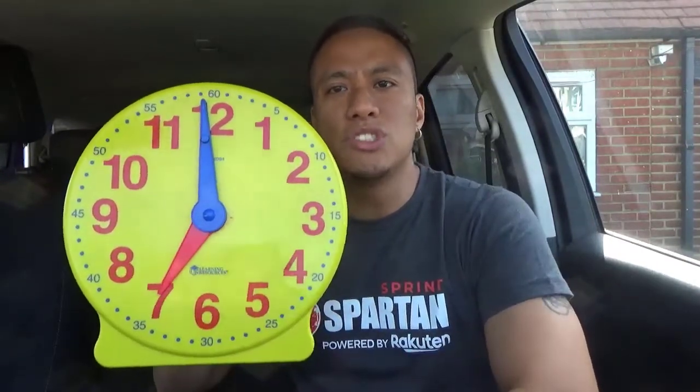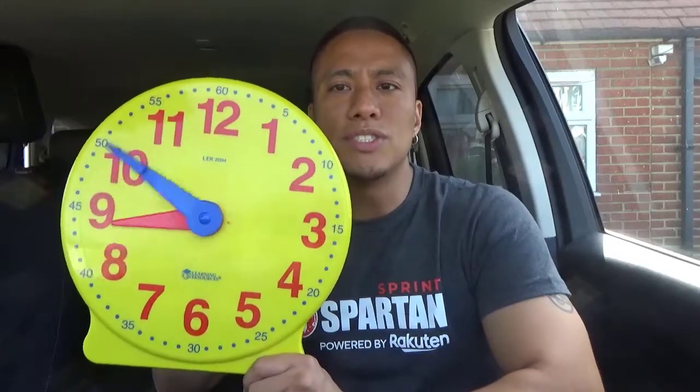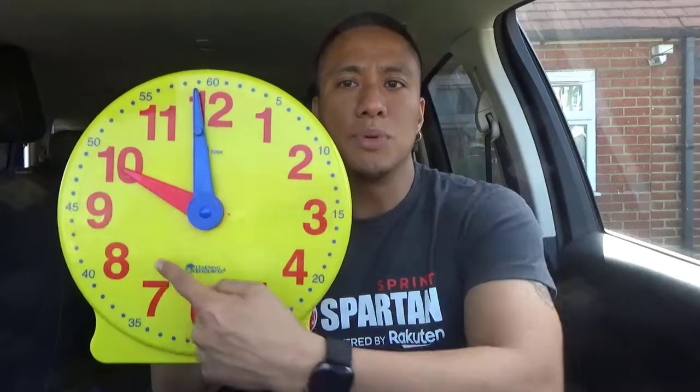You can see two different hands here. You can see a red hand, which is shorter than this blue hand. Okay, long hand is blue, goes round fast. Short hand is red, goes round slowly. And why is that? Because a long hand is going to be your minute hand. It tells you whether it's o'clock, half past, quarter to, or quarter past time. And your hour hand is going to tell you what hour we're on. Okay, you can see it's pointed to the big numbers here, so that's going to help you out as well.